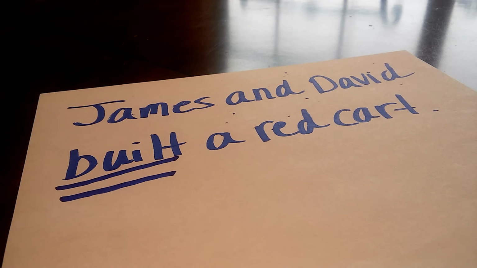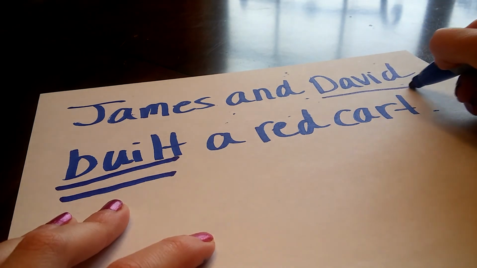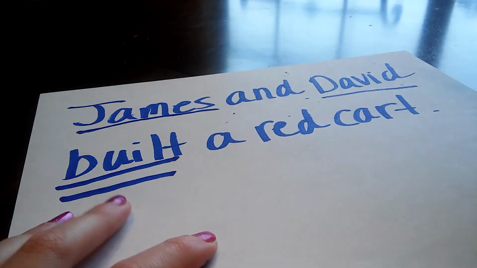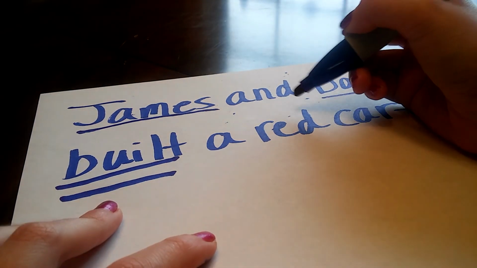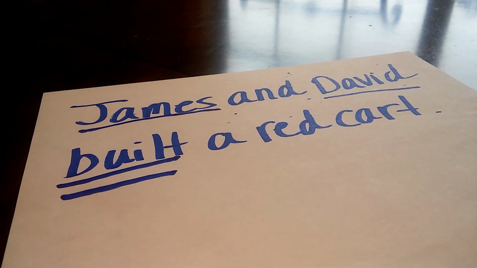Now, this is a little bit tricky. So, it's about James and David. But remember, a subject has to be a noun. So, we're going to underline James and David 1 time, but we're not going to do anything to and, because and is not a noun, so it can't be a subject.